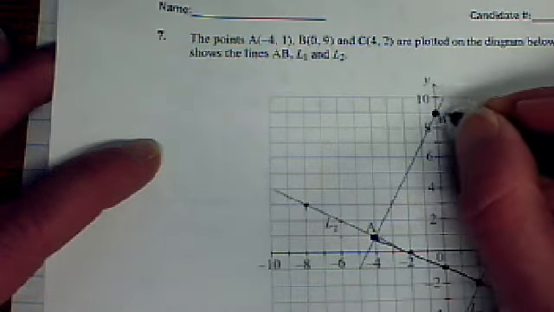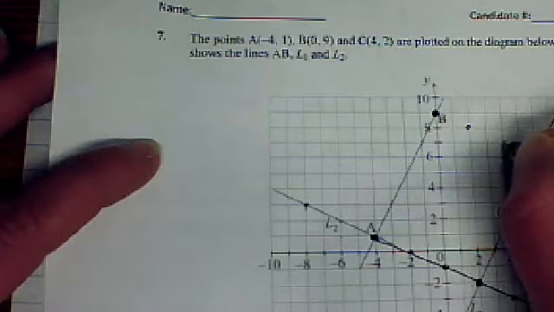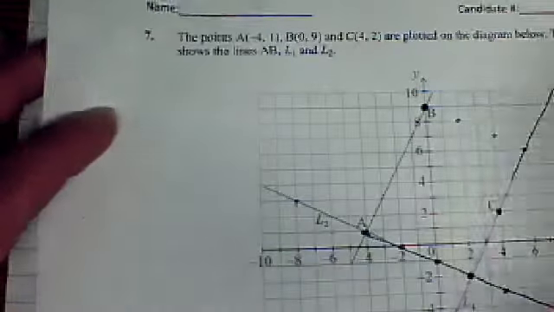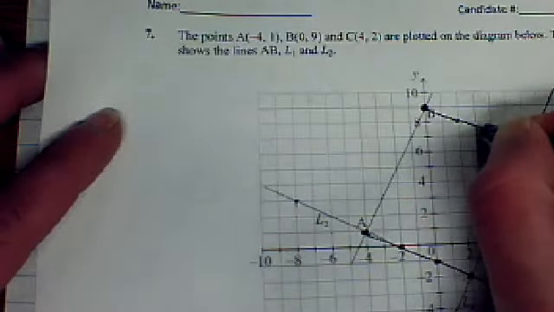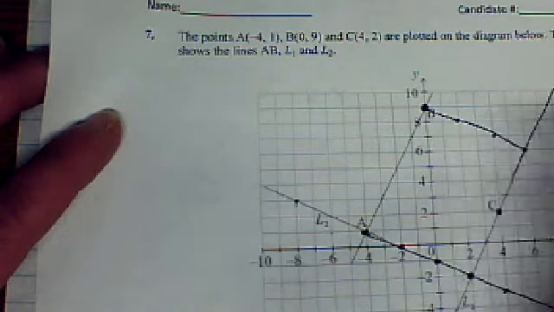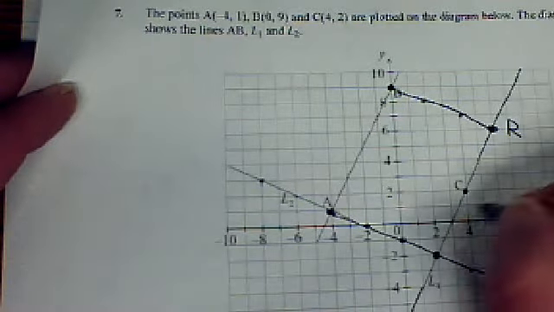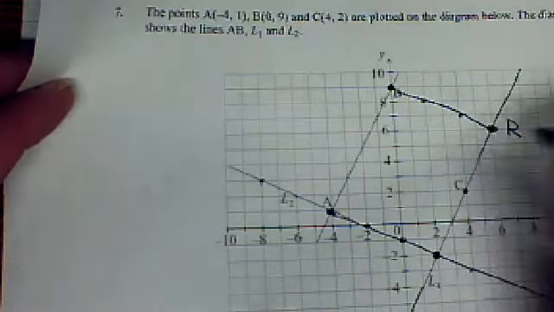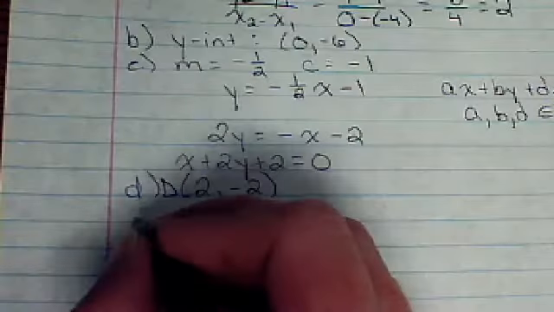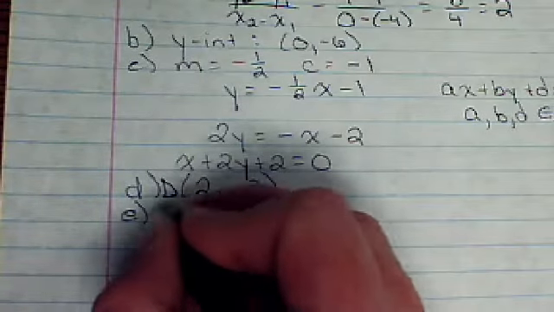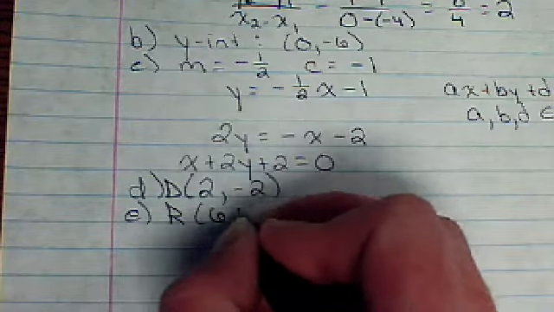So I'm going to start at B and go down 1 over 2, down 1 over 2, until I reach the other side. And we needed to name that point R. It says to write down the coordinates of that point. Well, that point is (6, 6). So the point R is (6, 6).